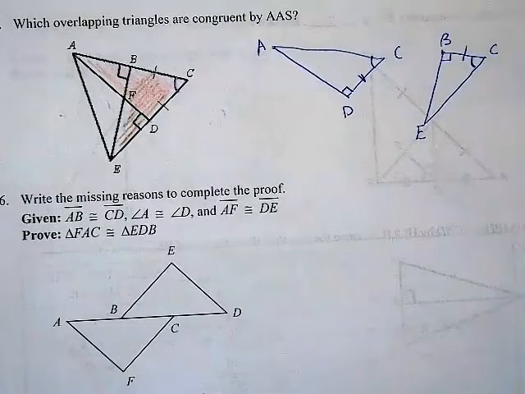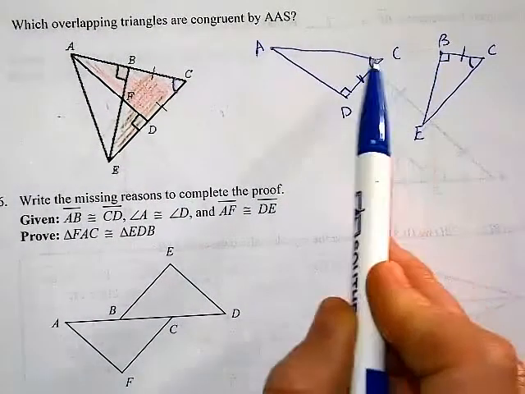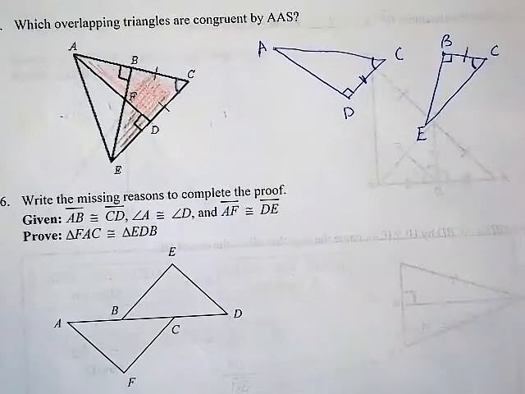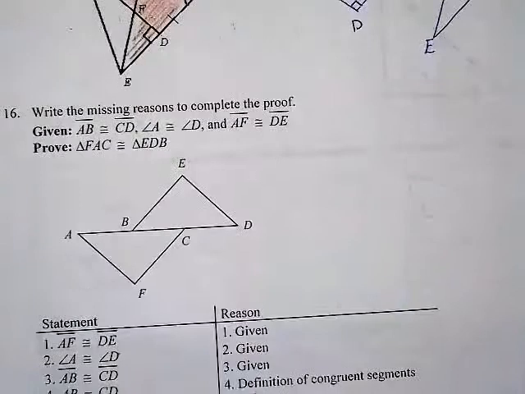Is there any way I can use angle, angle, side with these two? We know that this is a right angle and it's congruent to that right angle. We know those angles are congruent. What do you know about those third angles, angle A and angle E? Do they have to be congruent? Yes, because of the third angles theorem. So these are the two triangles that are overlapping that are congruent by angle, angle, side.